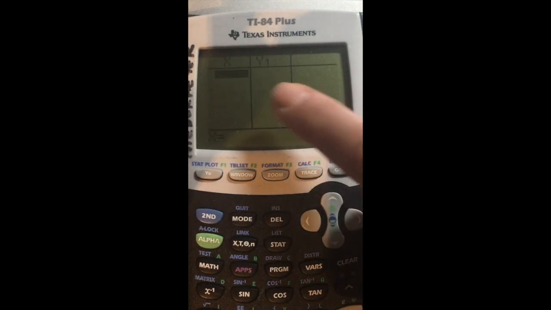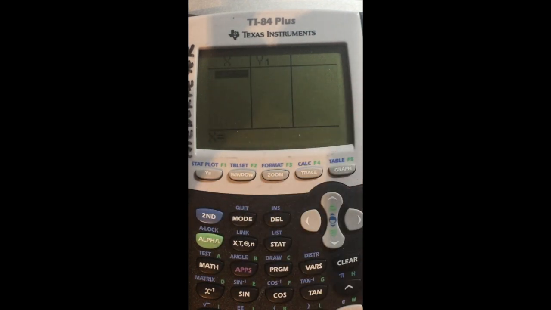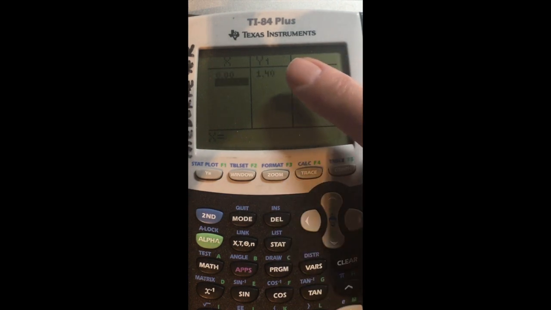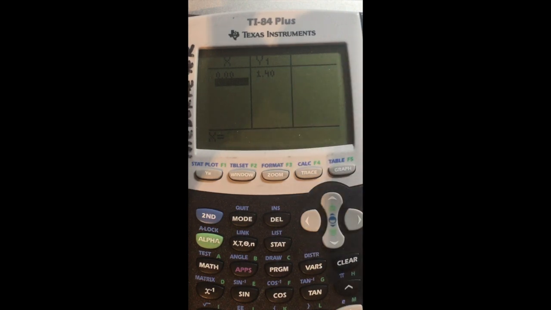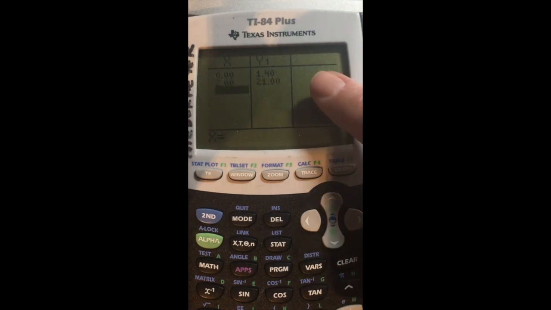Then I go to table, and the first one is find the height of the ball when t is 0. So press 0, and the height of the ball is 1.4 meters. And then it says, what is the height when it's 2 seconds? So press 2, and the height is 21 meters.